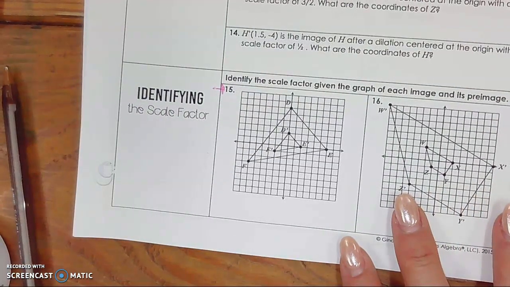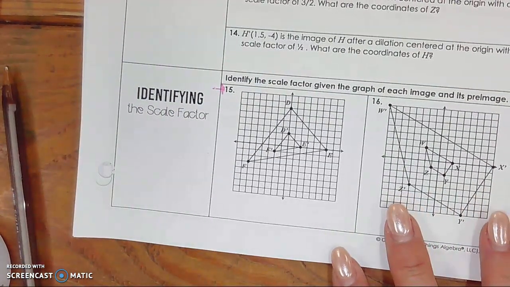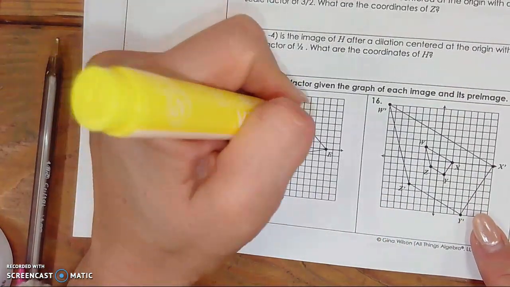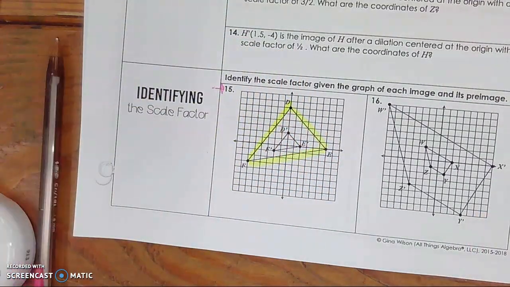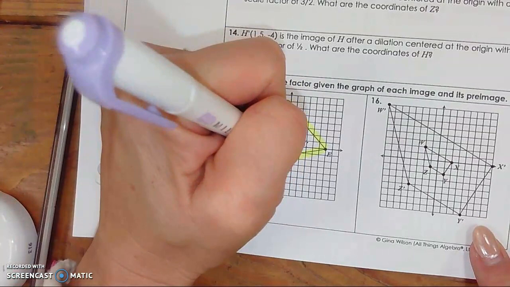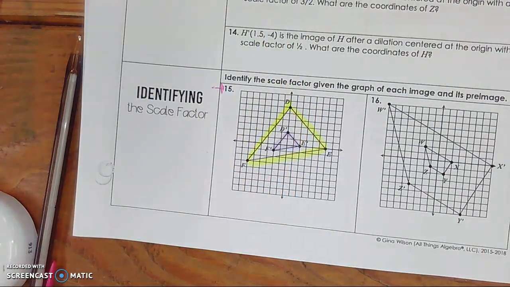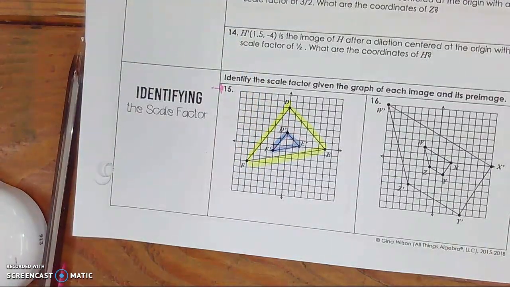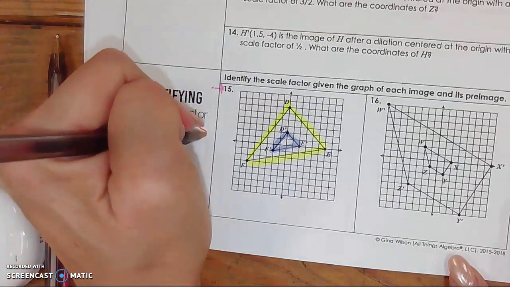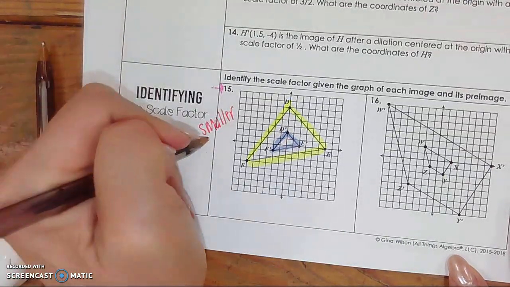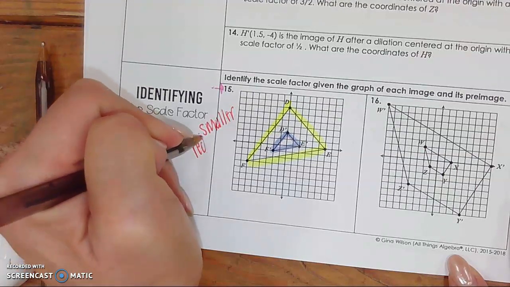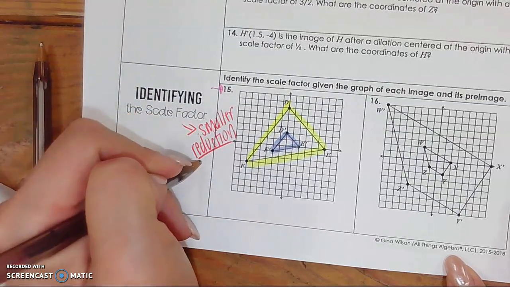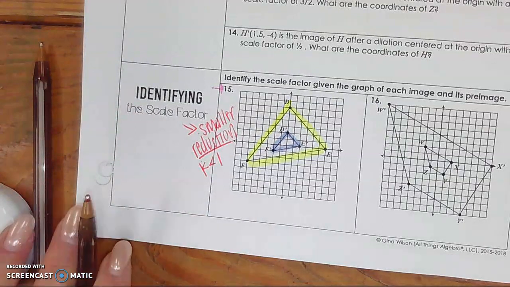So what you're going to do is you're going to look and identify what your pre-image is, and I'm going to see that my pre-image is this figure right here, and that my image where I end up is this figure. Oops, that purple doesn't even show up. So this figure right here. And hopefully I can see that it's getting smaller. It's a reduction, which means that k has to be less than 1.